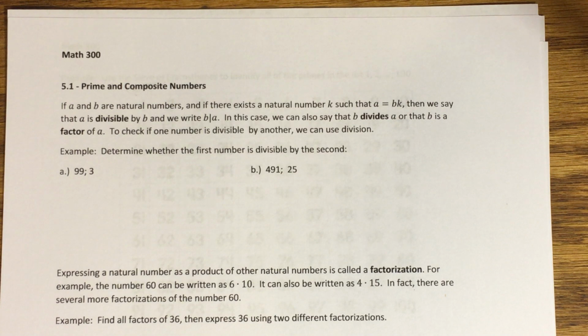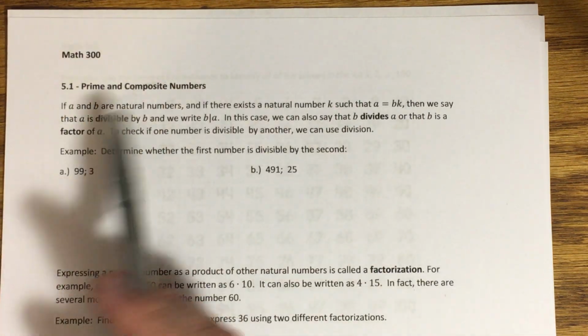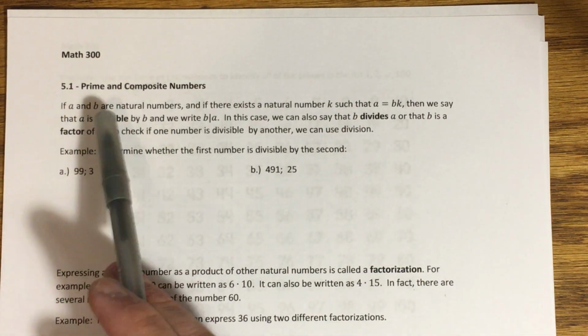And it covers a wide variety of subjects within that context, but the first major thing that we look at in number theory is the concept of what we call divisibility. And that's where we're starting today. 5.1 talks about prime and composite numbers, both of which don't make any sense if you don't first understand the concept of divisibility. So I have a definition here for divisibility, but we'll talk about it also on an intuitive level.